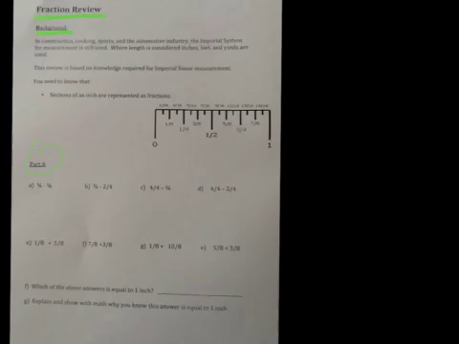Background. In construction, cooking, sports, and the automotive industry, the imperial system for measurement is still used, where length is considered in inches, feet, and yards. This review is based on knowledge required for imperial linear measurement. You need to know that sections of an inch are represented as fractions.